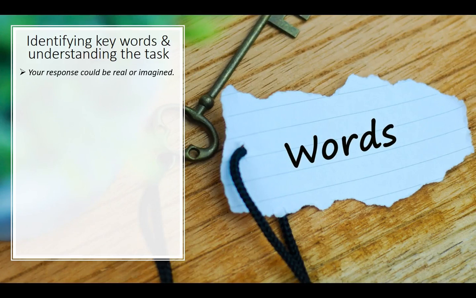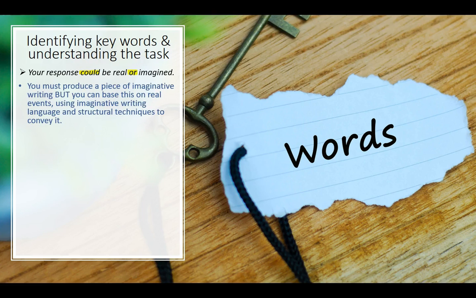The first thing to note is the comment in both tasks that tells you that your response could be real or imagined. That's telling you can make it up, you can be really imaginative with your response, or you can base it on something that's actually happened. And most of the tasks, when we look at the sample papers, are things that most people will have had experience of to some degree or another.